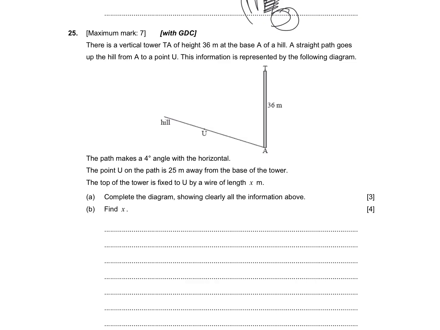Okay, there is a vertical tower, TA, of height 36 at the base of the hill. A straight path goes up from the hill to point U. The information, the path makes a 4-degree angle, which means this is 86 degrees. The point U on the path is 25, so that distance is 25 to here from A. The top of the tower is fixed to U by a wire, length X. Complete the diagram, that's that.